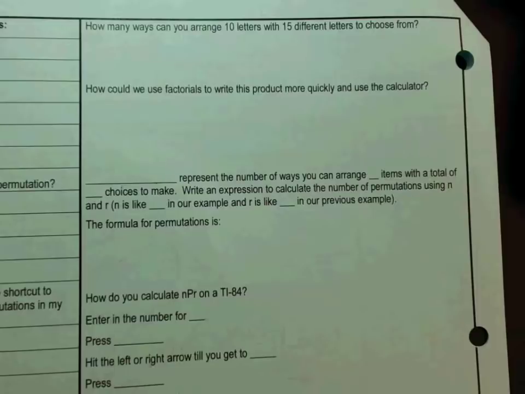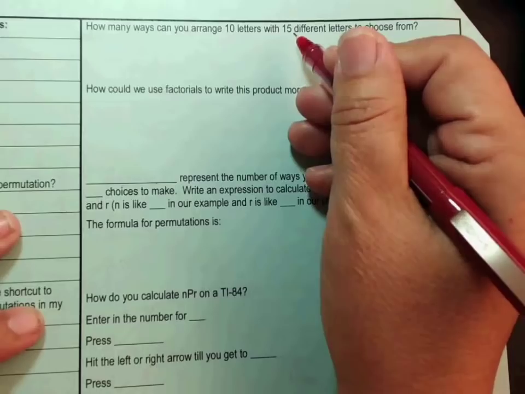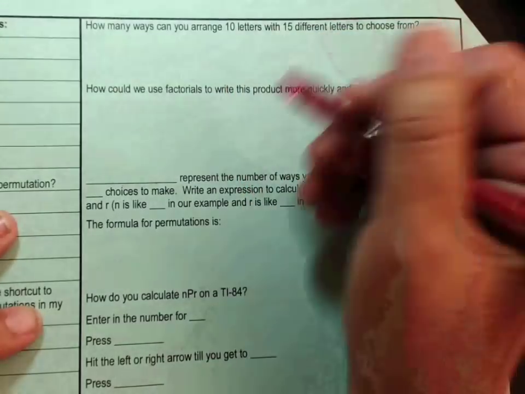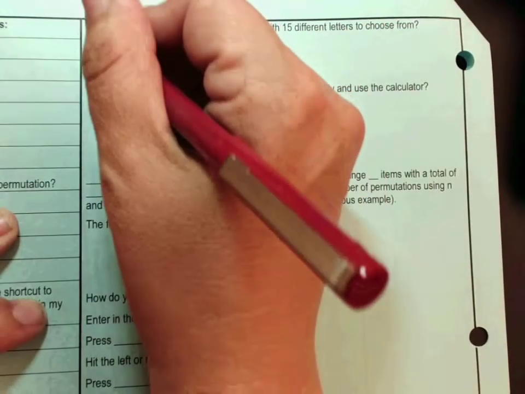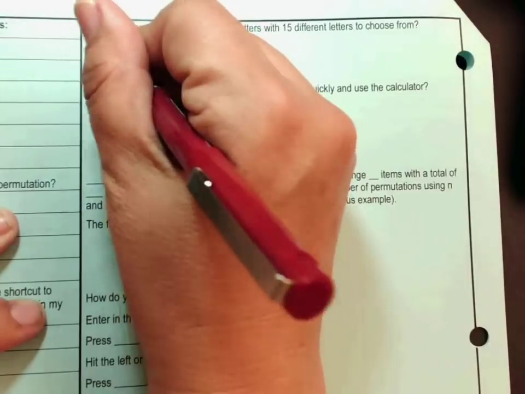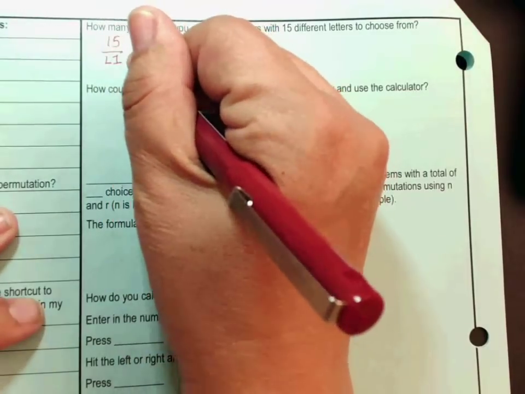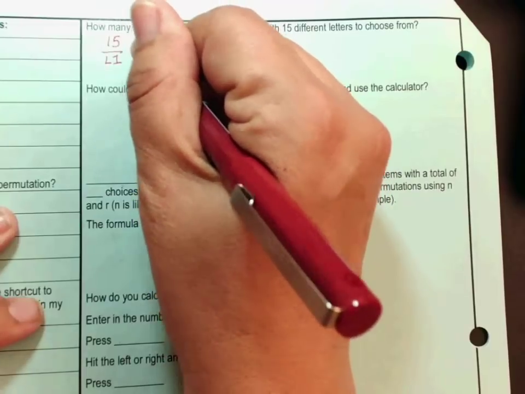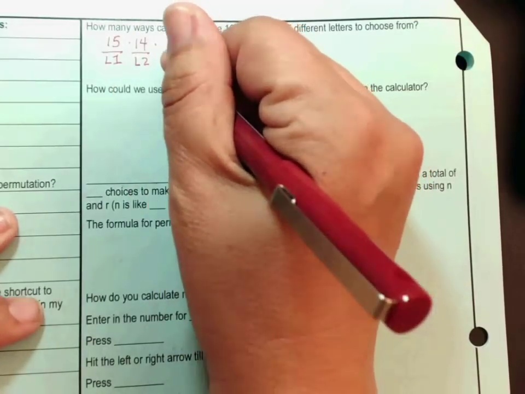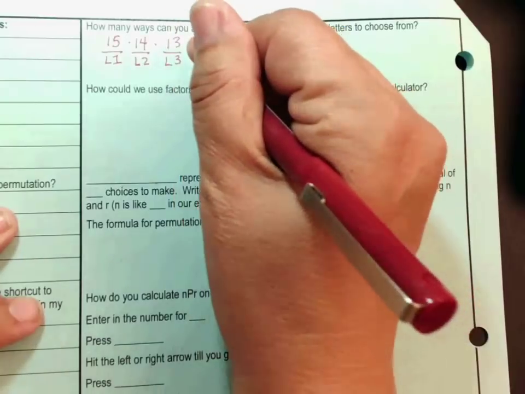So we've arranged all the letters in a word when we use all of them, all right? But what if we don't want to use all of the letters? We've got 15 different letters to choose from, and we want to use 10 of them without repeating any of the letters. Well, for my first event is letter 1. So how many choices do I have? I have 15. My second event is letter 2. I have 14 choices. And then I have 13, etc.